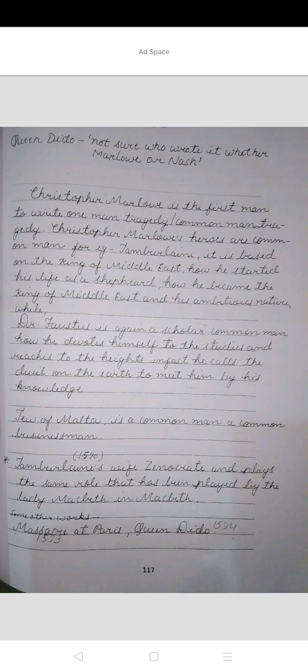Dr. Faustus. Let's see some of the summary of Dr. Faustus, as it is very important from the exam point of view.